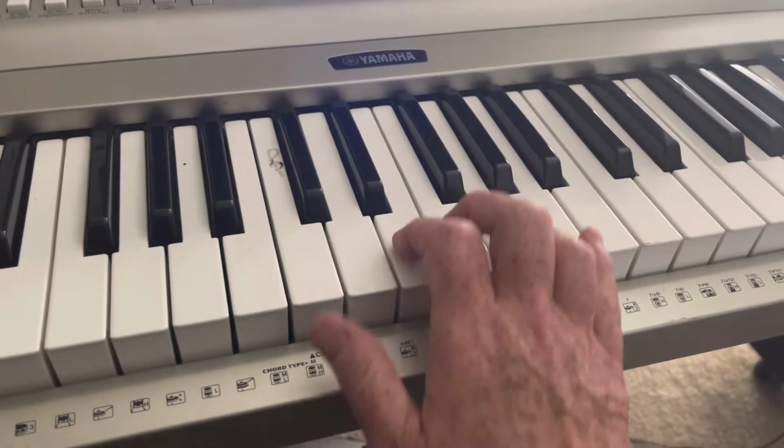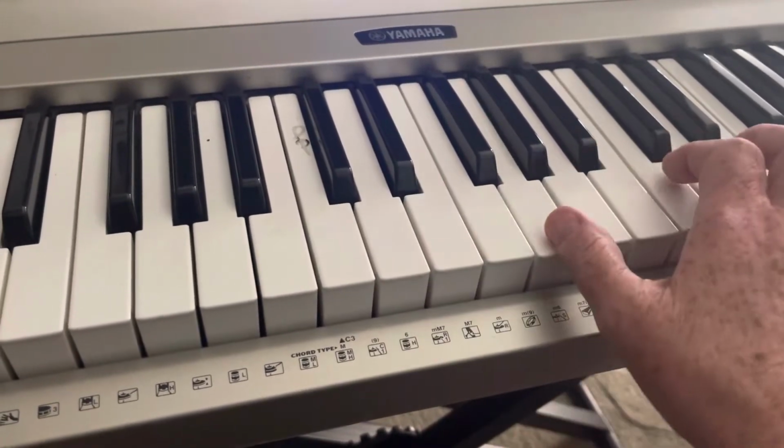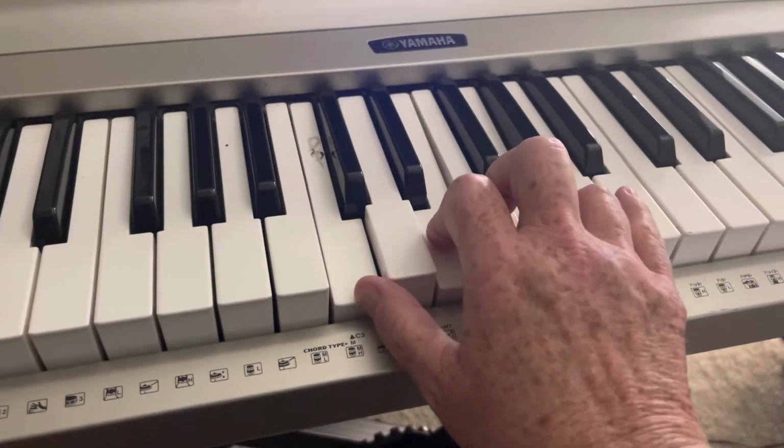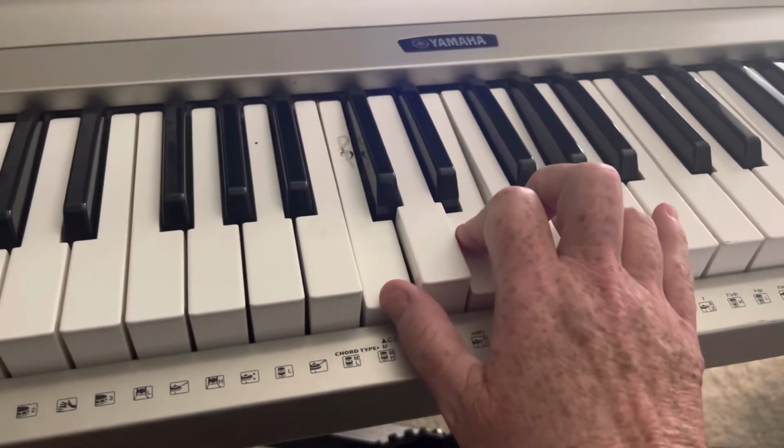Today we're going to learn about inversions, changing chords around. We're going to take our C major chord.